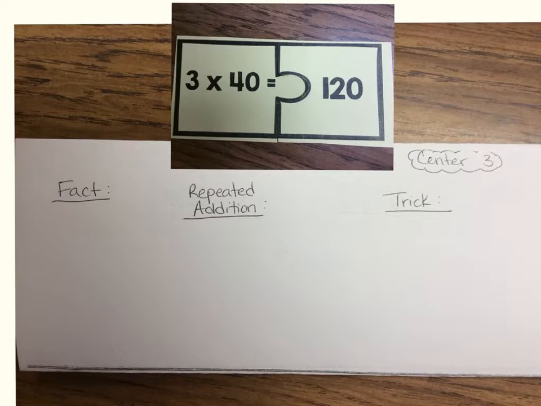In order to record what I know, first I'm just going to write down the fact. So under the heading fact, I'm going to record 3 times 40 equals 120. I'm going to label the two factors because I know 3 and 40 in this sense are factors. And I'm going to label my product or total of 120. So I'm going to write product, and then in parentheses I'm going to write total.